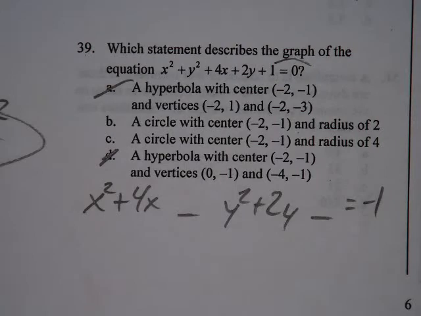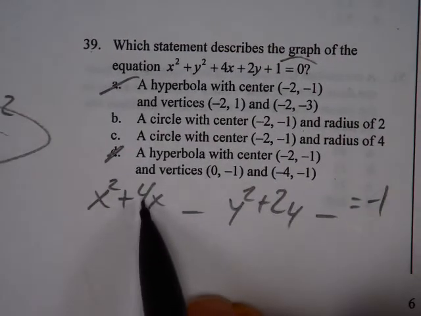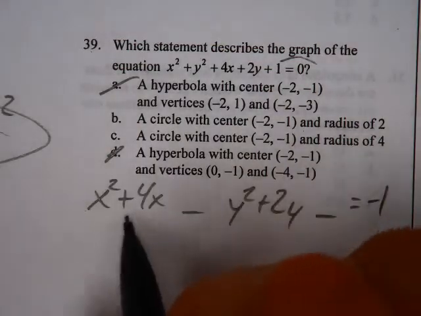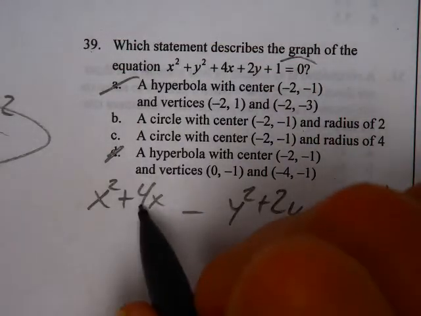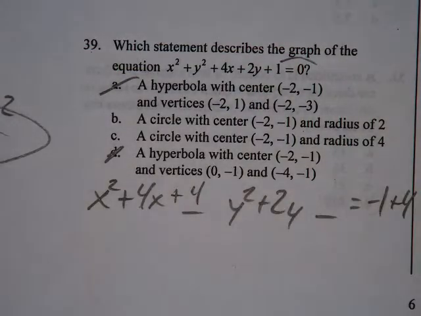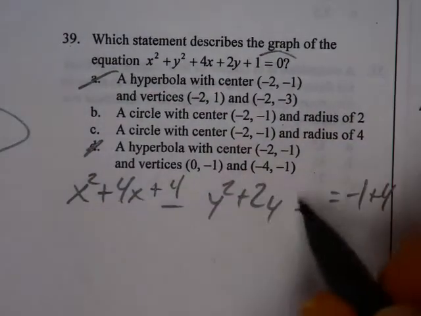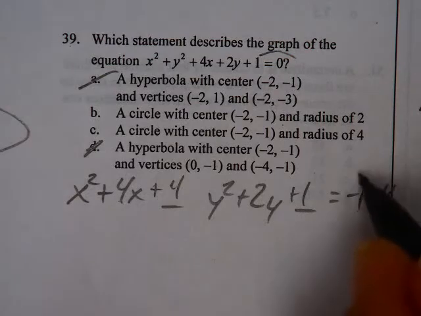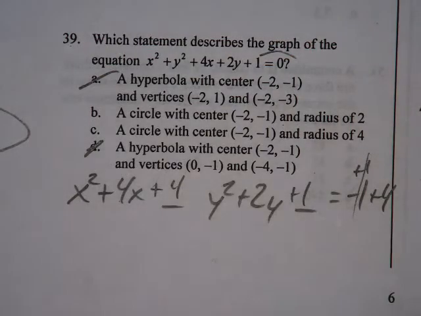We're going to complete the square here. Divide by 2 and square, that's a 4. I'm going to add 4 to both sides. Complete the square on both sides. Divide that by 2 is 1. Squared is still 1. I'm going to add that 1 there. These are going to cancel.